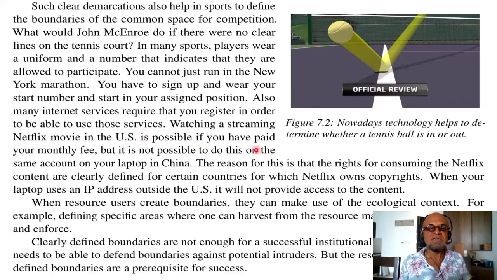Watching a streaming Netflix movie in the US is possible if you have paid your monthly fee, but it's not possible to do this on the same account on your laptop in China. So there are boundaries, and there are illegal sharings happening. Netflix realized this was getting too much of a cost for them, so they have done away with sharing. They have made it stricter, and they give you a family plan, a fixed number of people can share, all sorts of details on how I keep saying exploitation, but harvesting the resource.